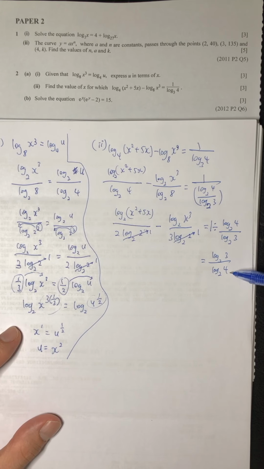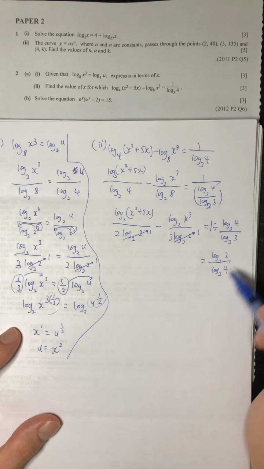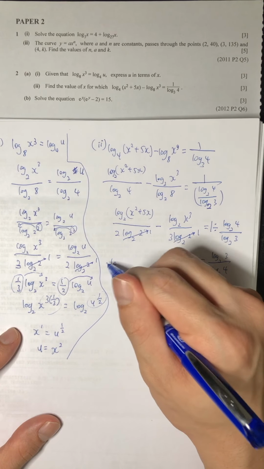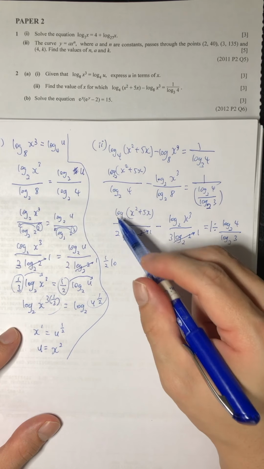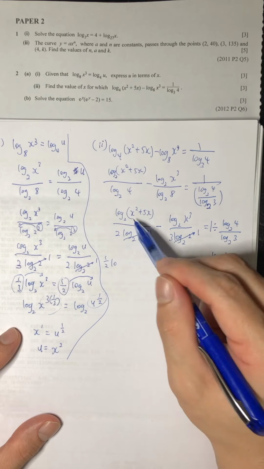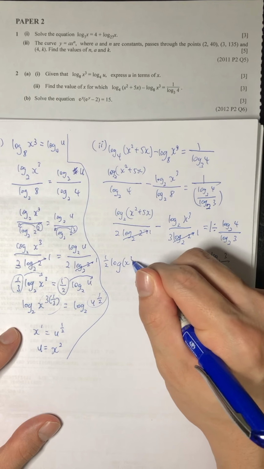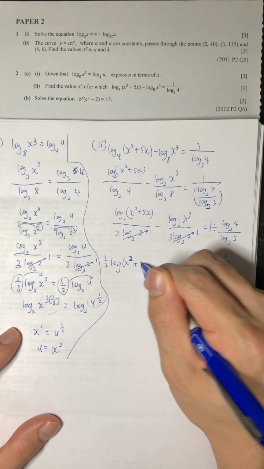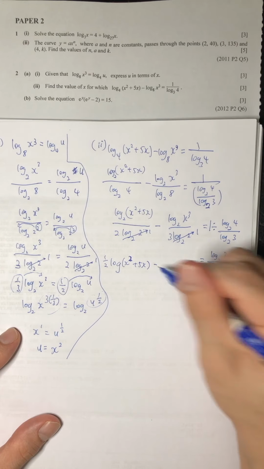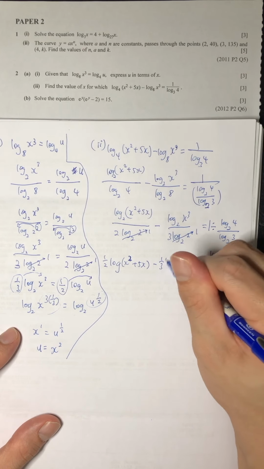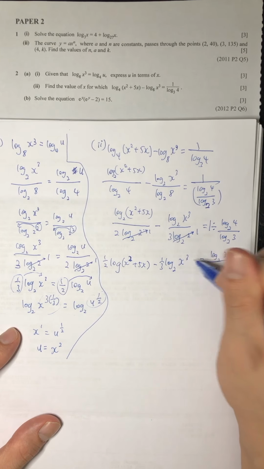This one can be changed to 2 squared, so I will have a 2 here, and this one becomes 1. I will do it later. So this one will be 1 over 2, this whole thing divided by 2, so 1 over 2 multiplied with this: log base 2 of x squared plus 5x, minus 1 over 3 log base 2 of x cubed.